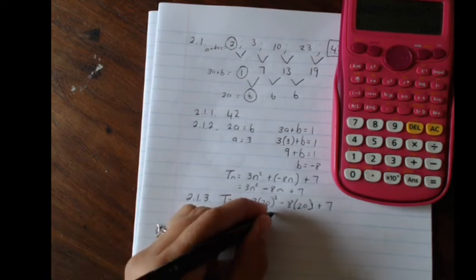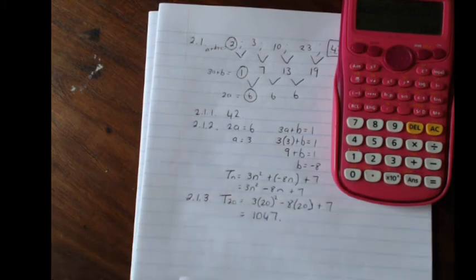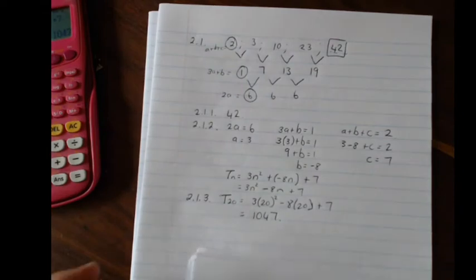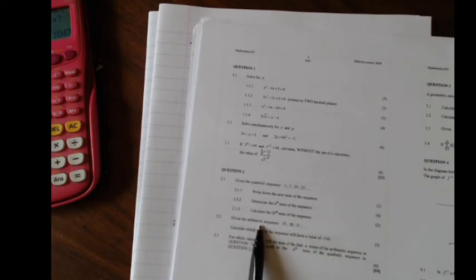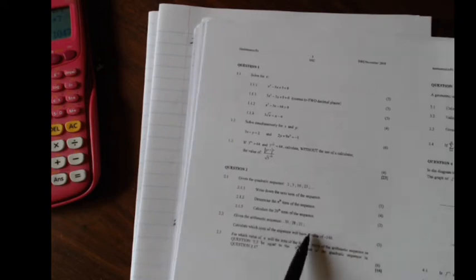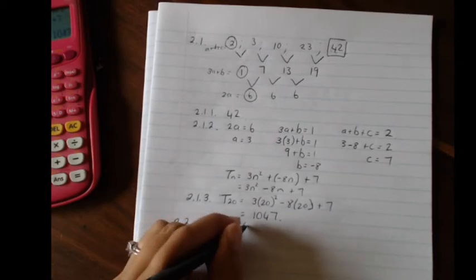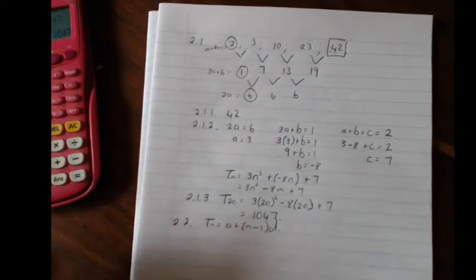Okay, and then that's that. So the next question, 2.2, is: given the arithmetic sequence 35, 28, 21, calculate which term of the sequence will have a value of negative 140. Also very basic stuff. Arithmetic sequence. I'm going to use the formula a plus (n minus 1)d for terms.